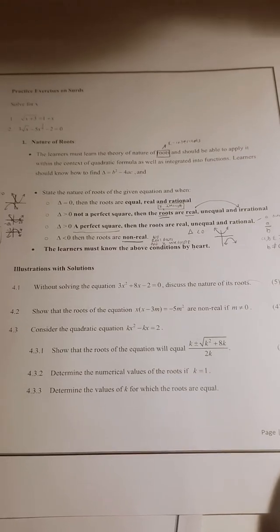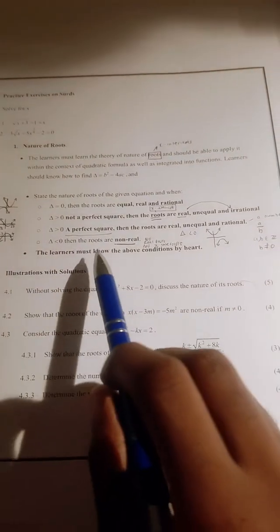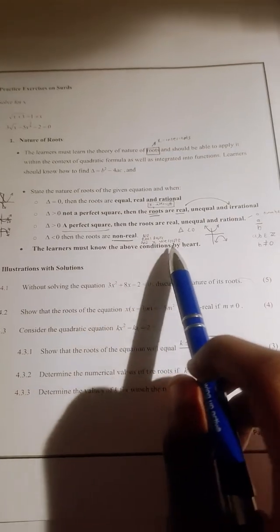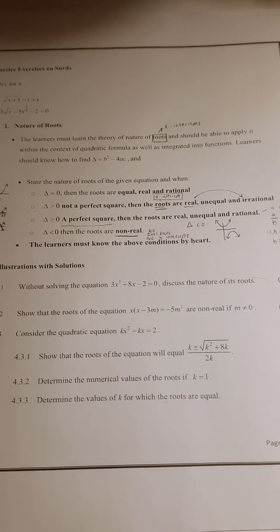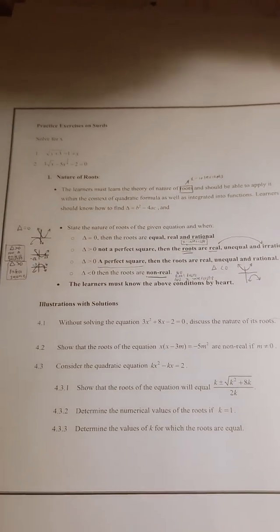No, by heart, bro. Guys, that's beautiful. Lena must know the above conditions by heart. I'm telling you, by heart. By heart. All right. You know what's interesting? Things that people know by heart.